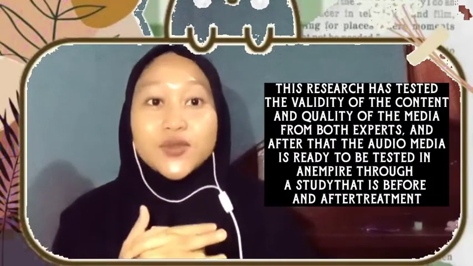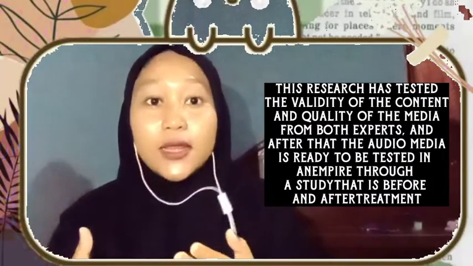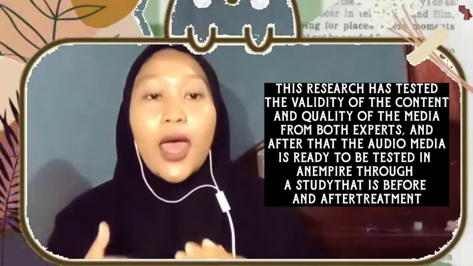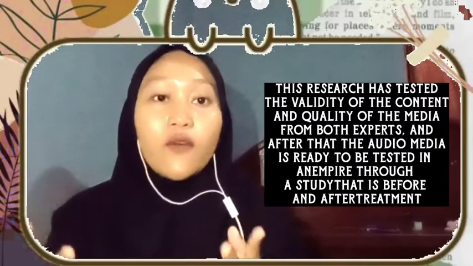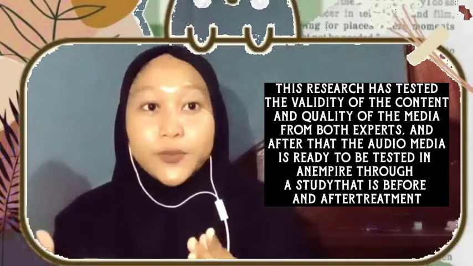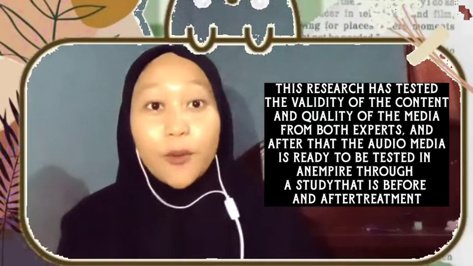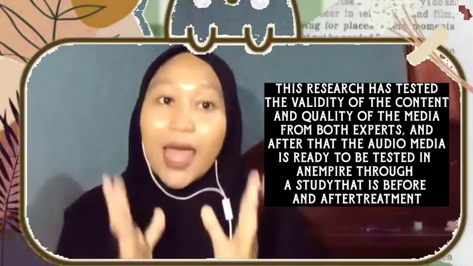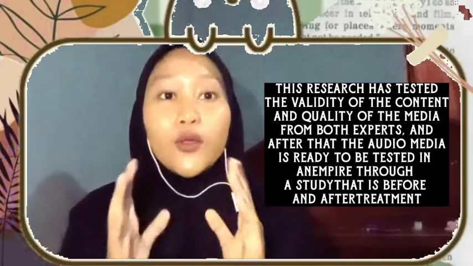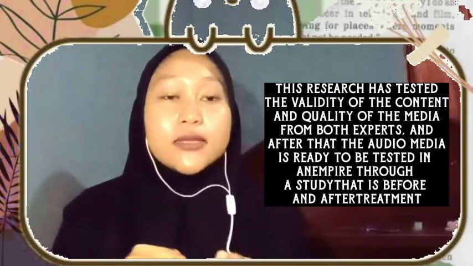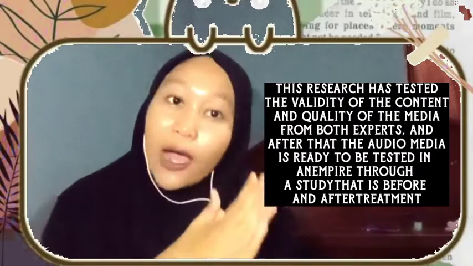So, this research has tested the validity of the content and quality of the media from both experts, and after that the audio media is ready to be tested empirically through a study that is before and after treatment. Okay, that's the 6 steps of the research process.